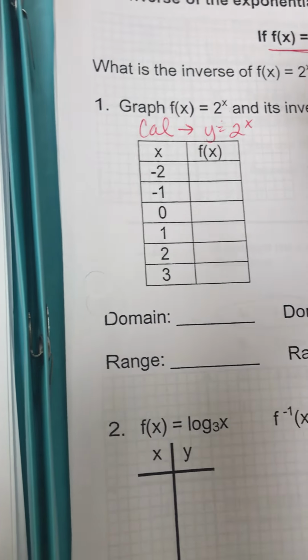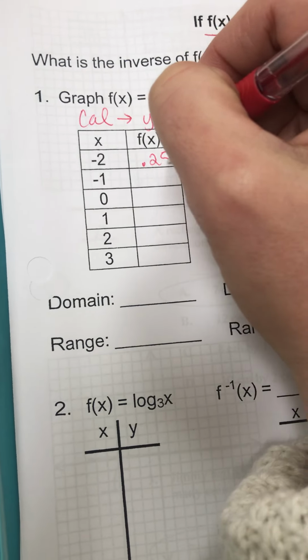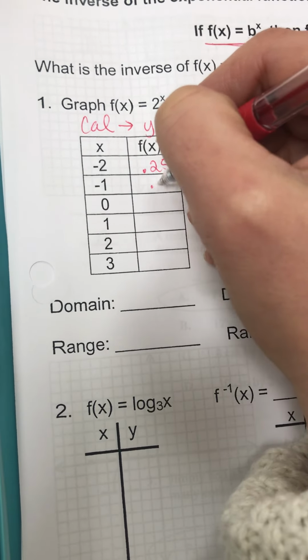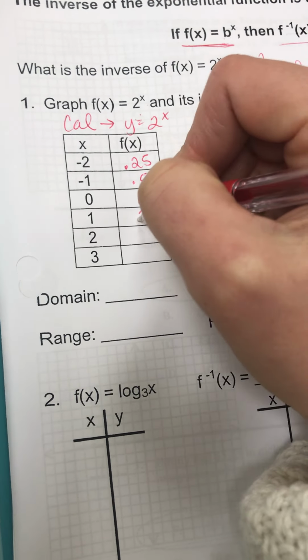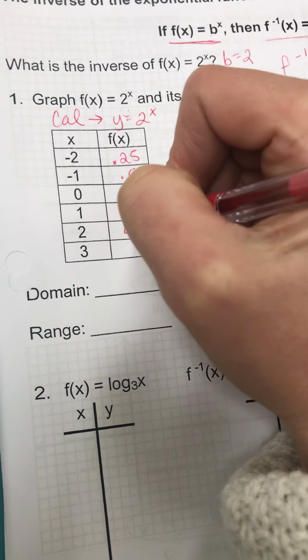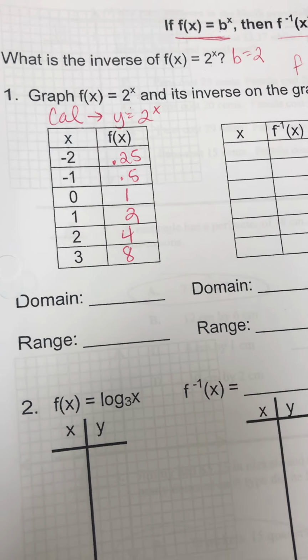Okay, so you're going to get negative 2, 0.25, negative 1 is 0.5, 0 is 1, 1 is 2, 2 is 4, and 3 is 8.